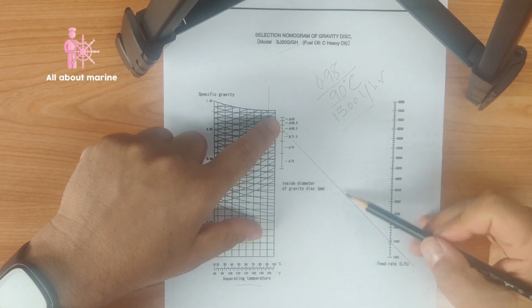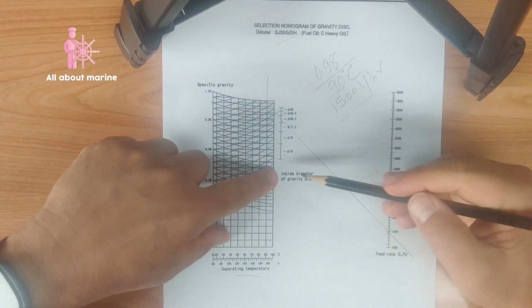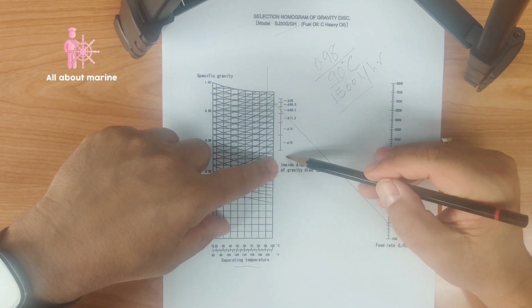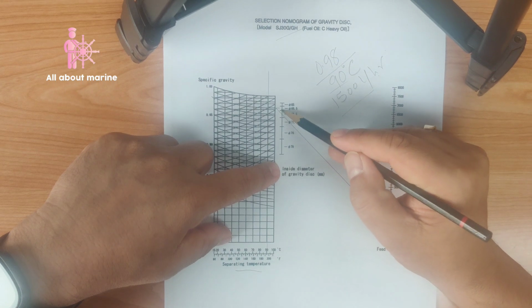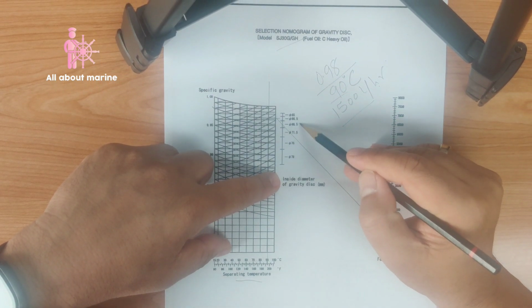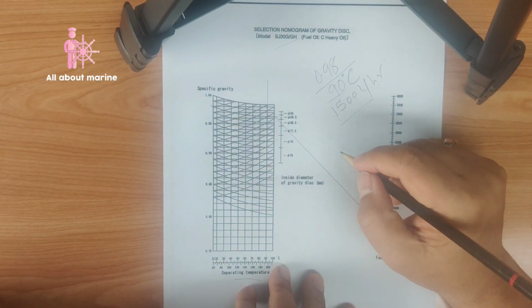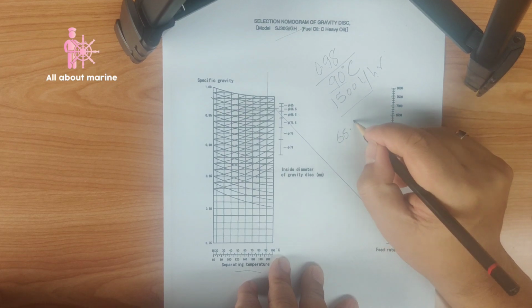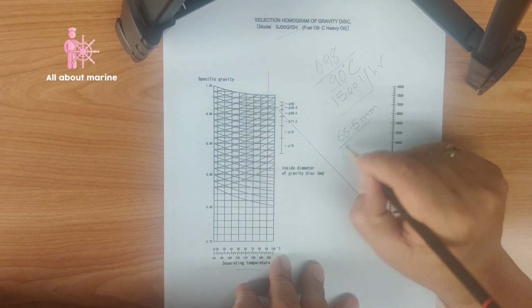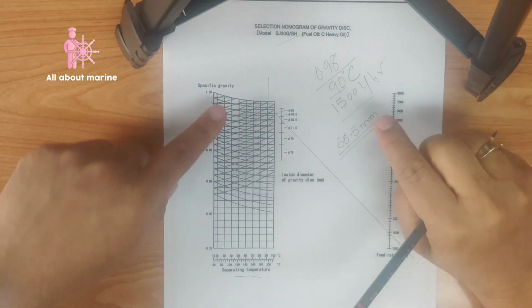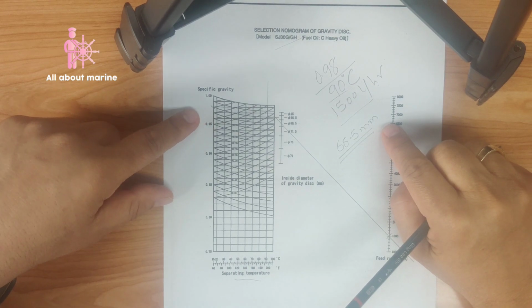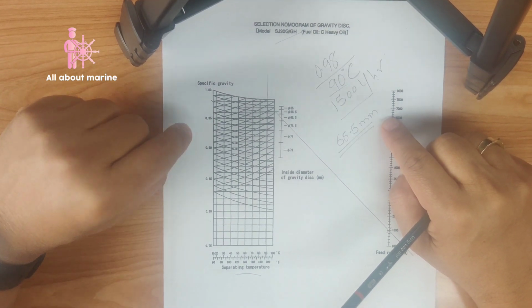As we can see, this line which we have just made is intersecting with the diameter of gravity disk at this point, between this and this, which tells us that the gravity disk which we'll be using will be 68.5 mm. This is the appropriate size of gravity disk for this fuel, so that we have an ideal interface.